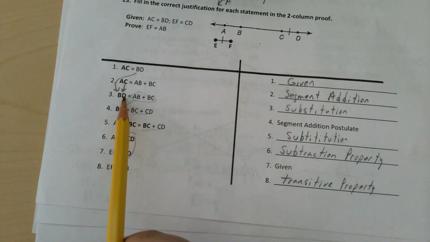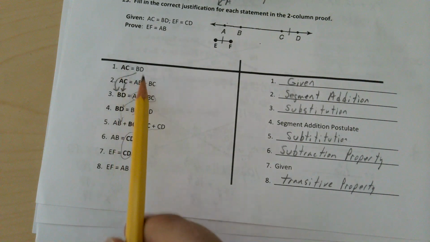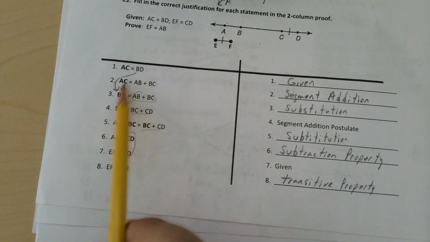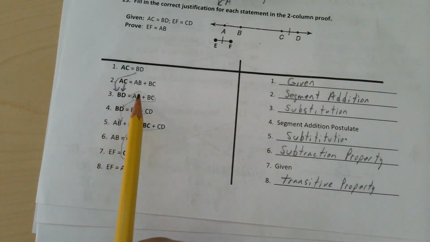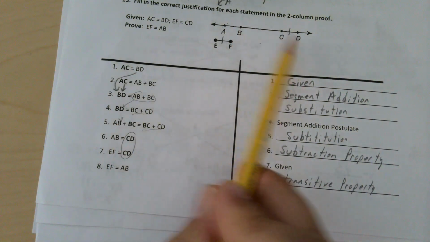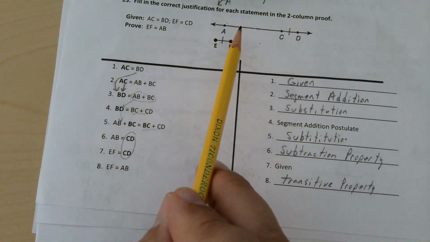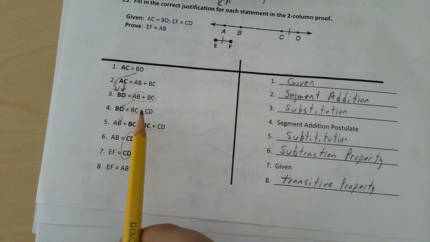So I would allow you to say transitive property as well. We have something in common, so I could just use the transitive property, but you can also think of that as substitution. Then they show us that BD, this longer segment, is nothing more than BC plus CD. And then we do the same thing.